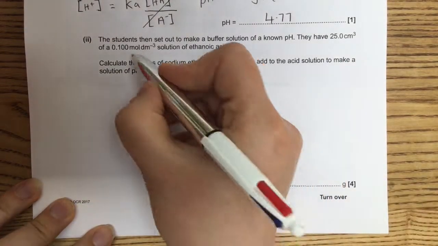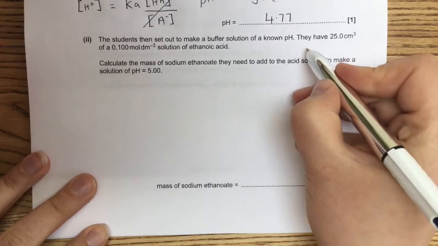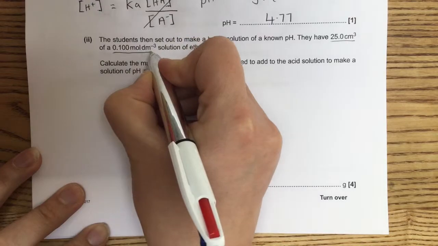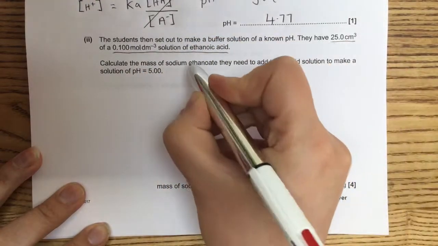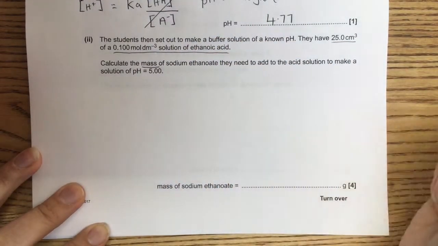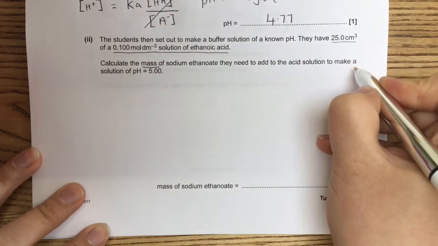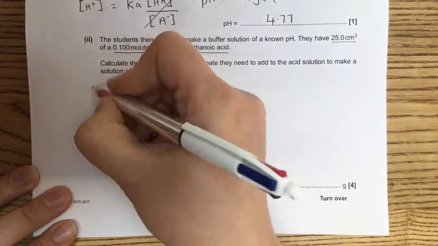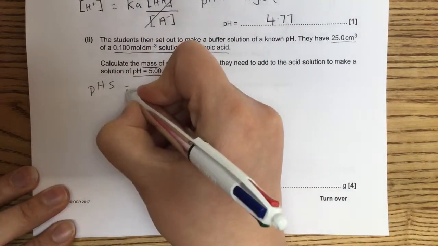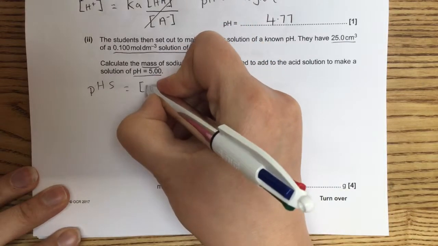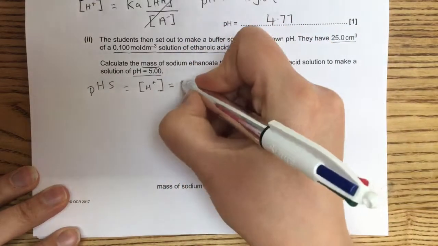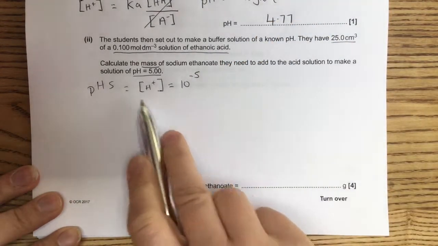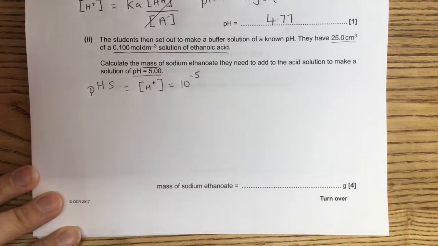So it says the students then set out to make a buffer solution of a known pH. They have 25 centimetres cubed of a 0.1 molar solution of ethanoic acid. Calculate the mass of sodium ethanoate they need to add to the acid solution to make a solution of pH 5. So if we know we want pH 5, our hydrogen ion concentration is going to be equal to 10 to the minus 5. That's how we work out the hydrogen ion concentration if we know the pH.